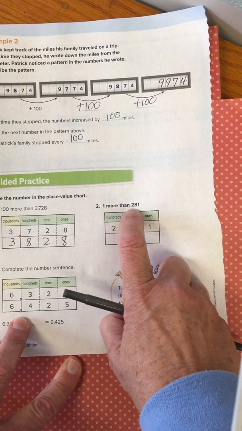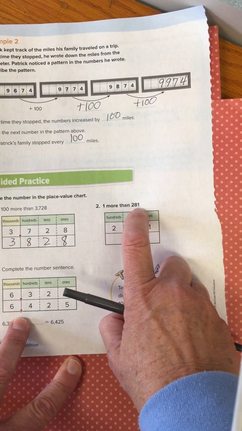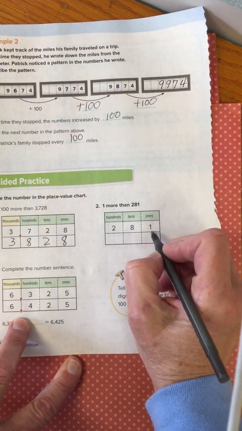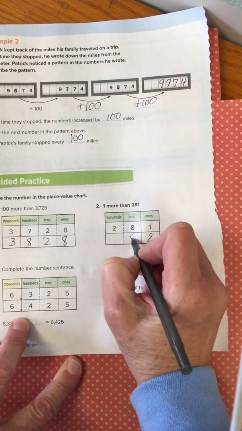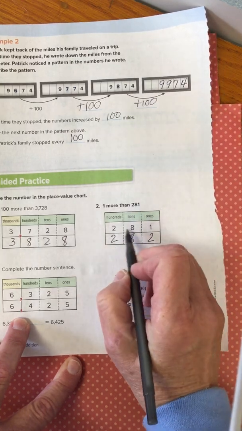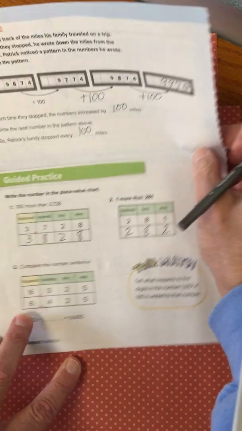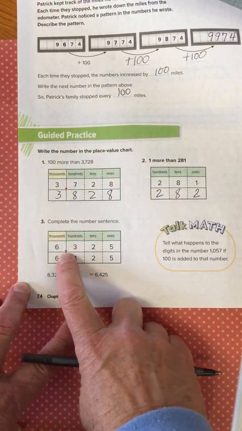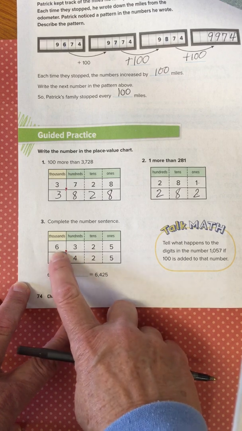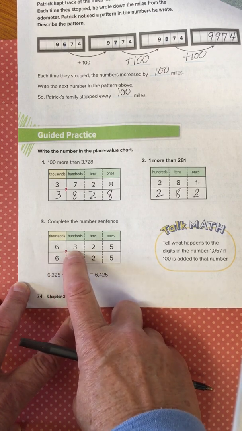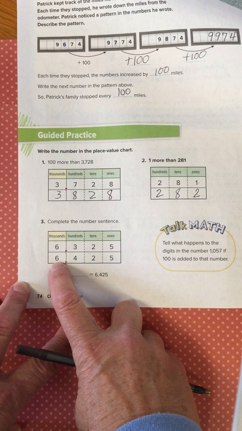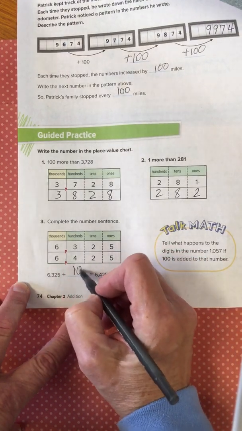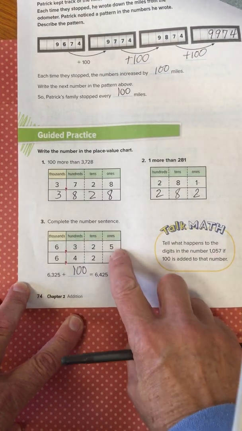1 more than 281. So 1 more would be just 1 over here. So 1 plus 1 would be 2. So this number is 1 more than that. Okay, complete the number sentence below. Okay, so they give it to us, and now we got to determine what they did. So first one was 6,325, and then it went up to 6,425, so they added 100. So on that one, we're identifying what they did.